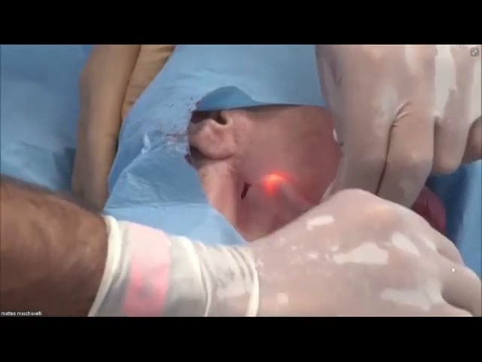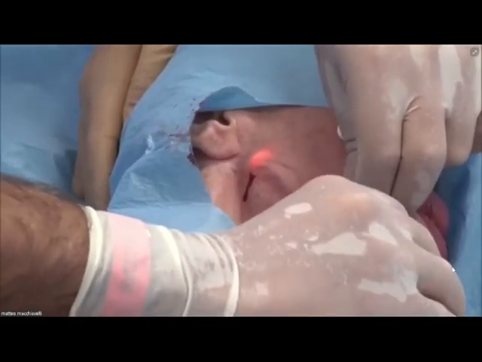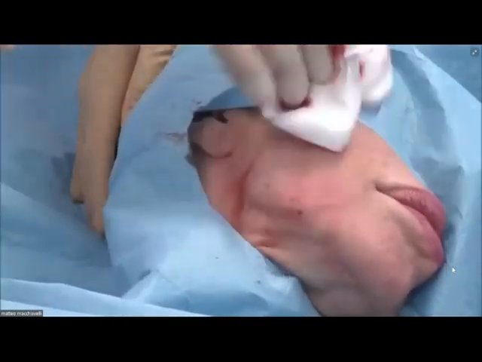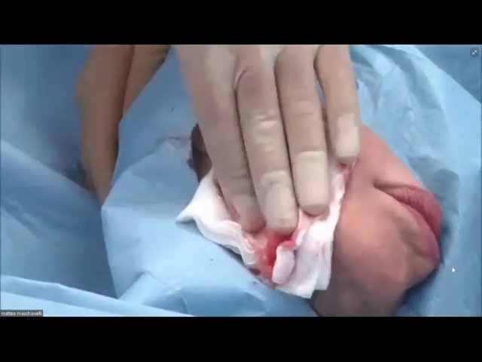Very easily, 2 or 3 passes are more than enough.